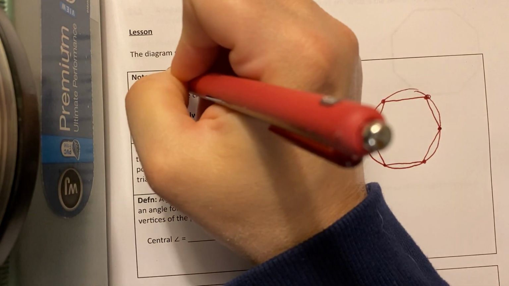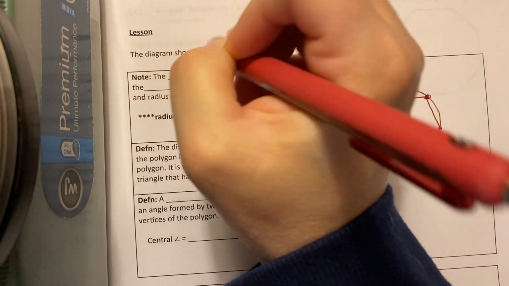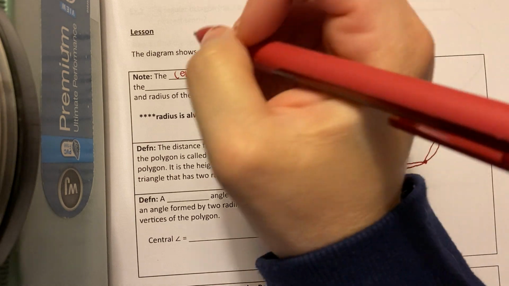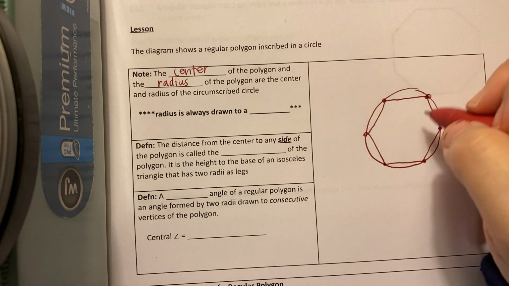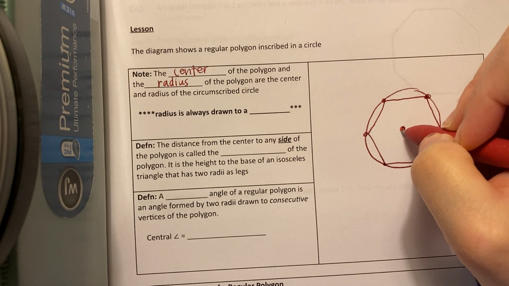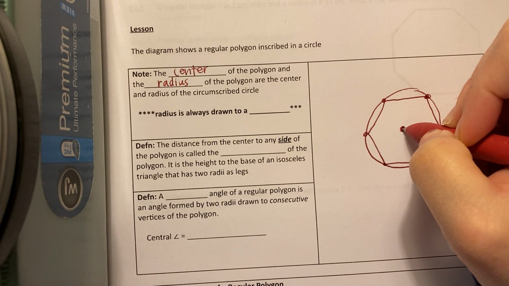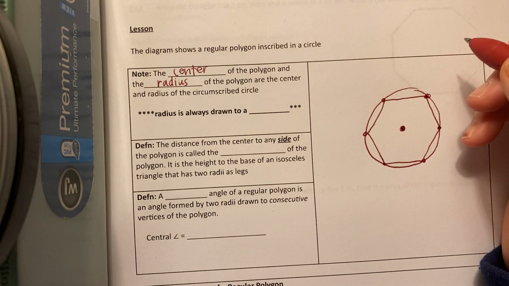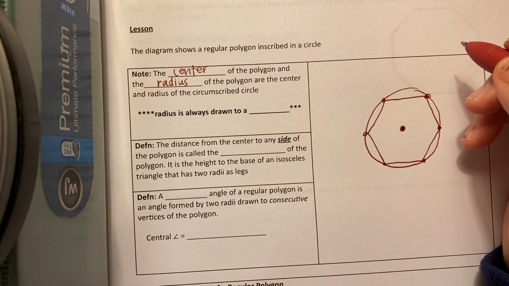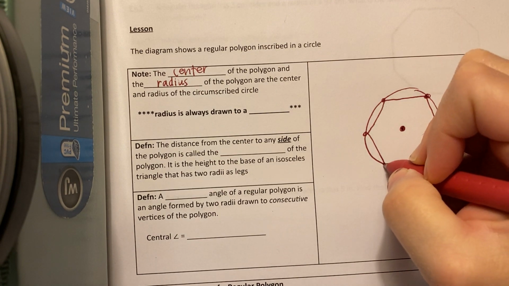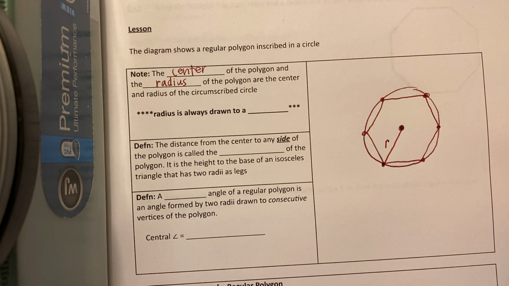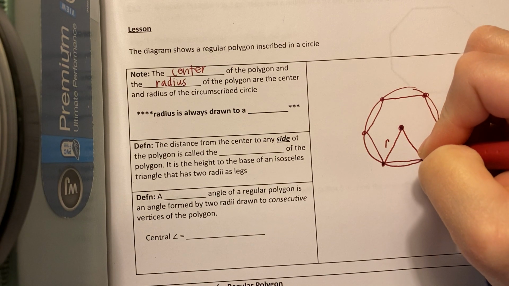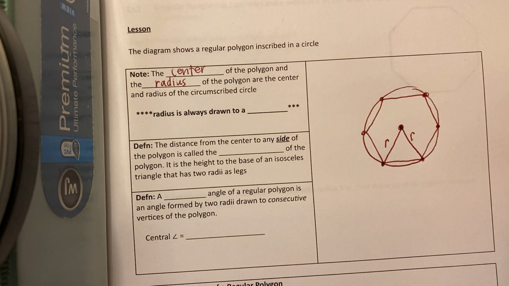So the center of the polygon and the radius of the polygon are the center and the radius of what the circle would be, okay? Meaning, if you put a point here in the middle, this is going to be the center. That's going to be really critical to what we're doing today, okay? Remember, a radius goes from the center of a circle to any point on the circle. So if I go to any vertex, like if I come right there, that's a radius. And if I come right here, that's a radius, okay?